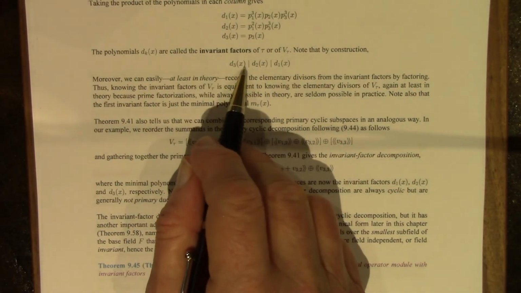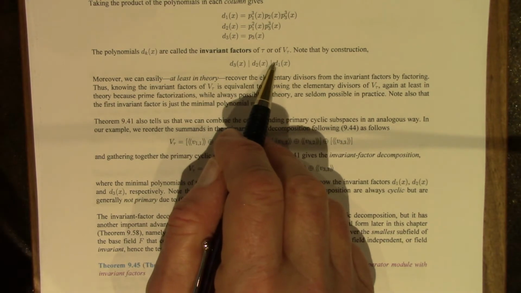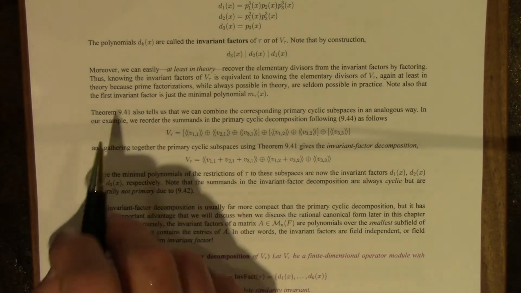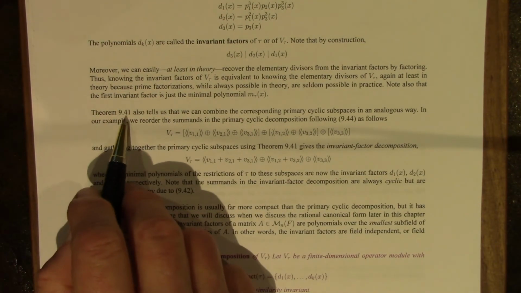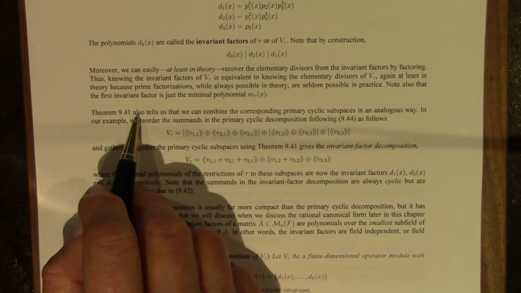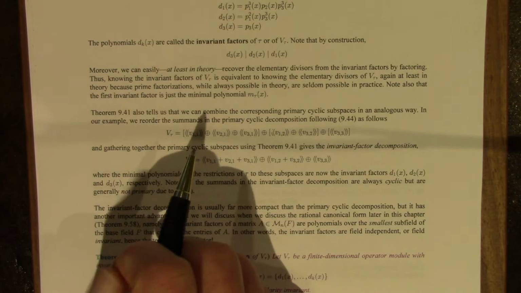And again, this is a multi-set. It's possible that two invariant factors are the same. Now, the theorem we just discussed, the preliminary result, tells us we can piece together corresponding primary cyclic submodules in an analogous way that we piece together the elementary divisors.